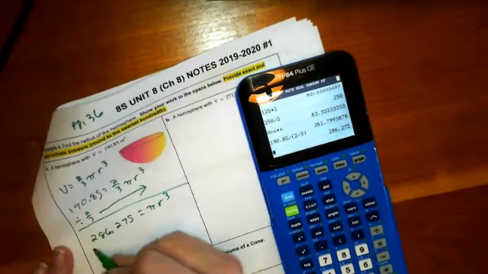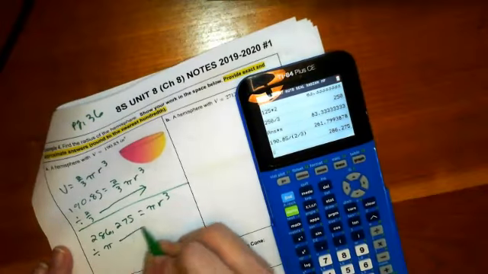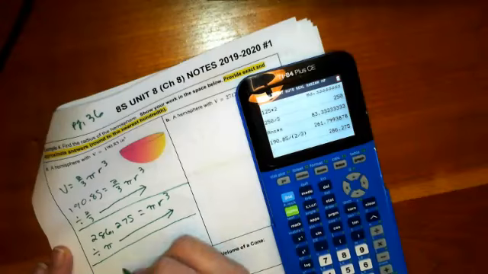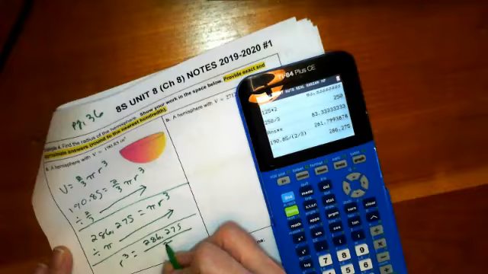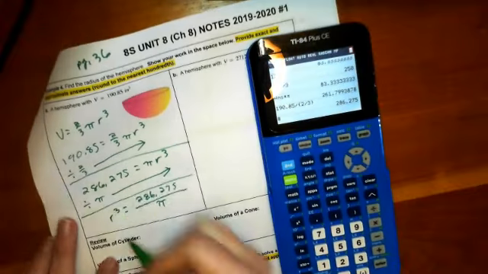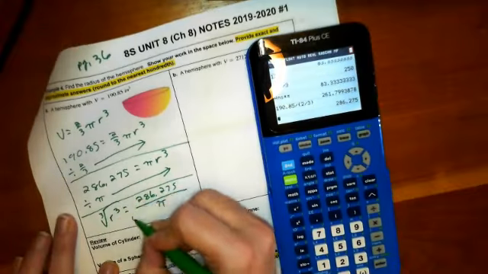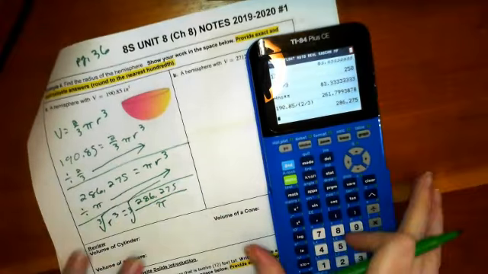Okay, I'm going to divide both sides by pi. I get r cubed equals 286.275 over pi. Okay, I take the cube root, and that is actually my exact answer.